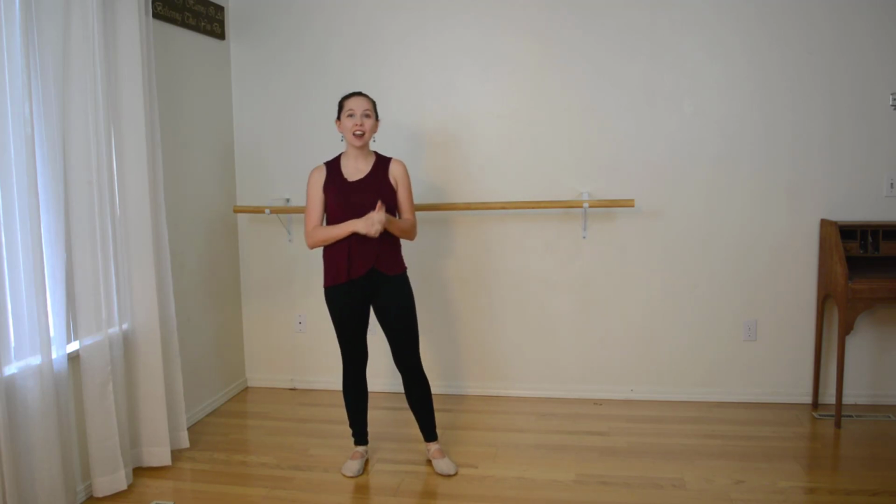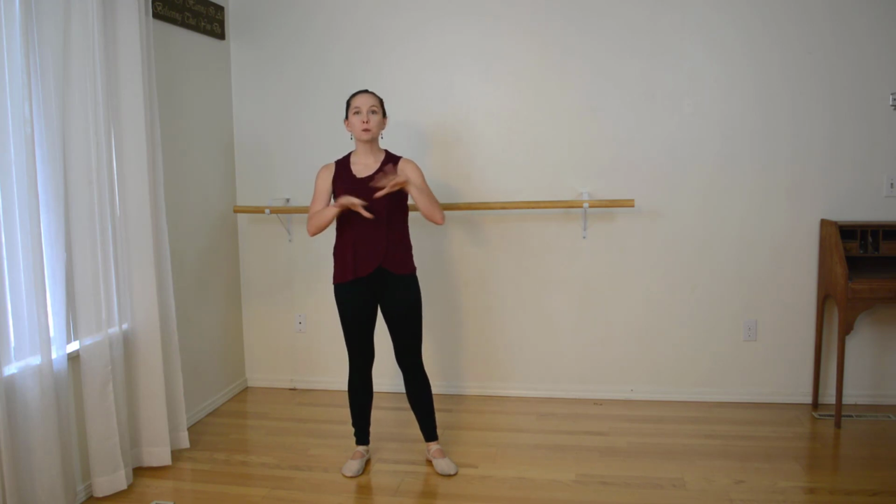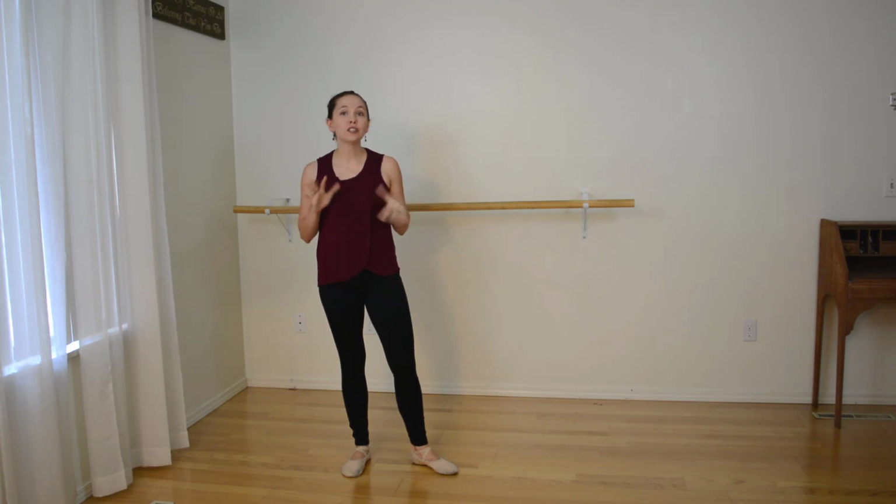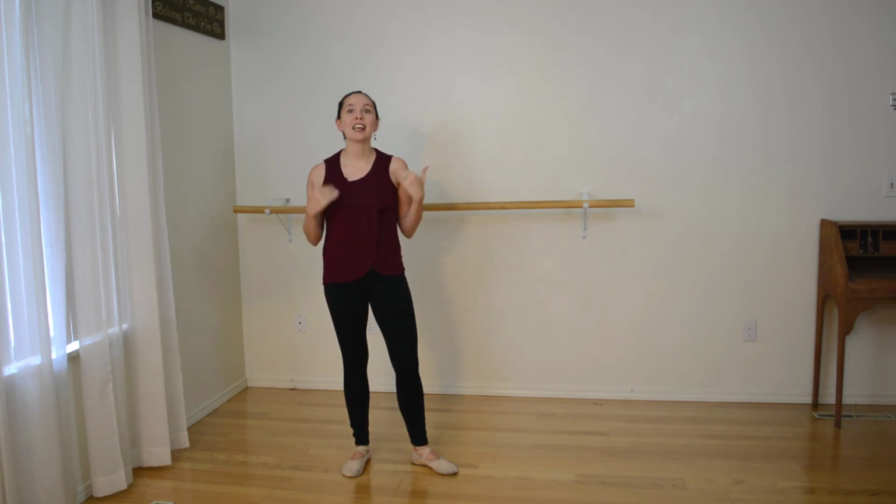Guys, so today we're going to be going over the 9 basic body positions in ballet. Obviously there's a lot more body positions than just 9, but this is your base right here, and it's going to be super helpful to know all of these terms and positions in ballet class.